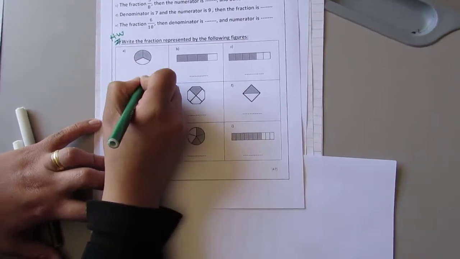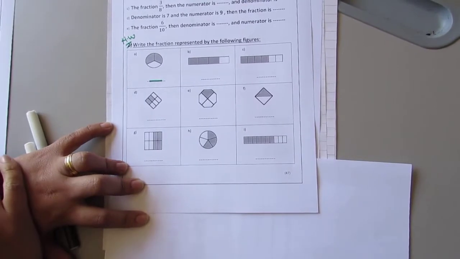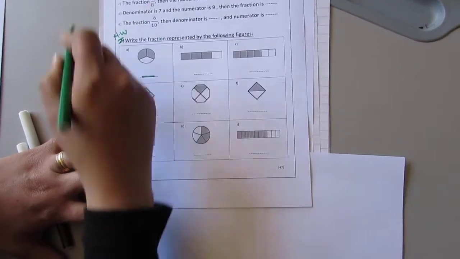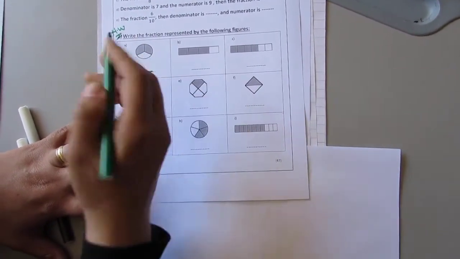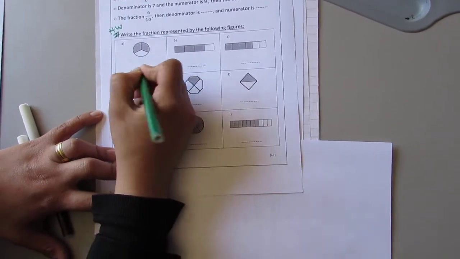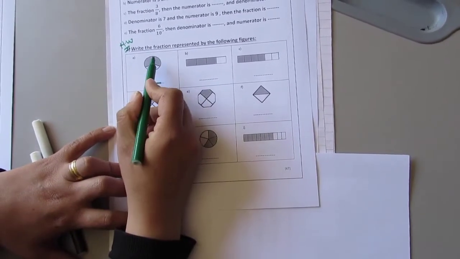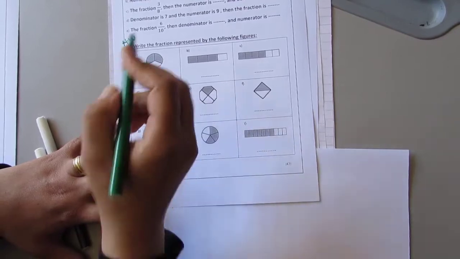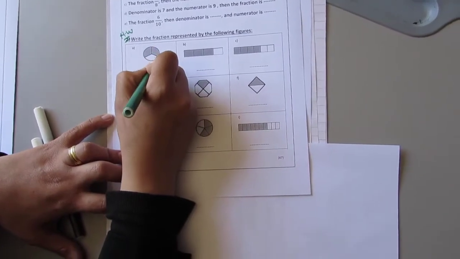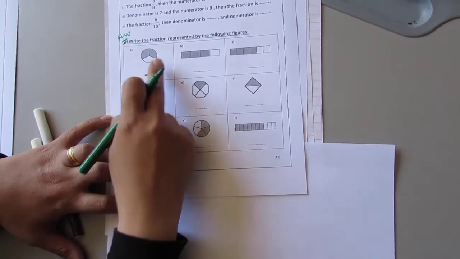Here, we will put the sign of the fraction first. How many parts do I have in all? 1, 2, 3. So I will write down 3 as the denominator. And how many shaded parts are here? I have 2 shaded parts. So it will be 2 over 3.